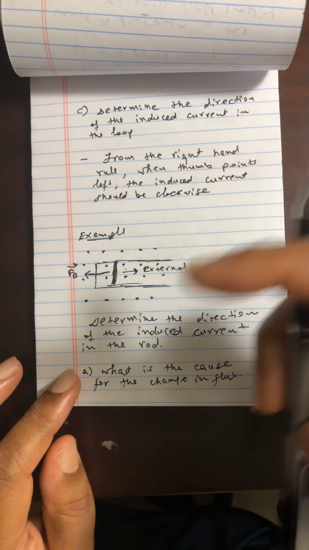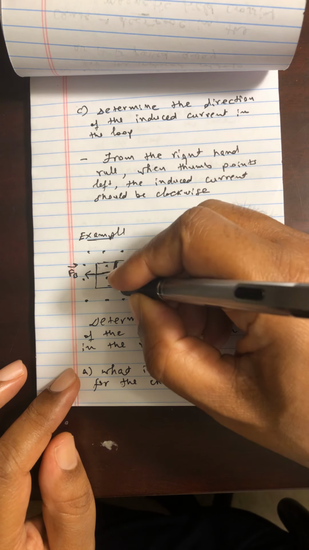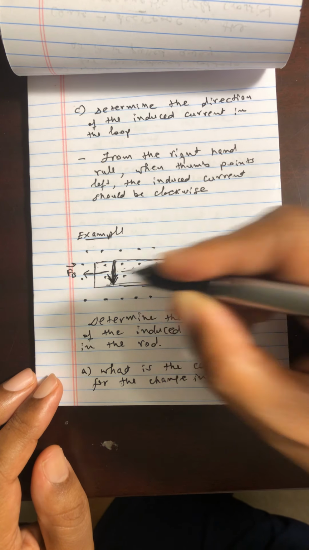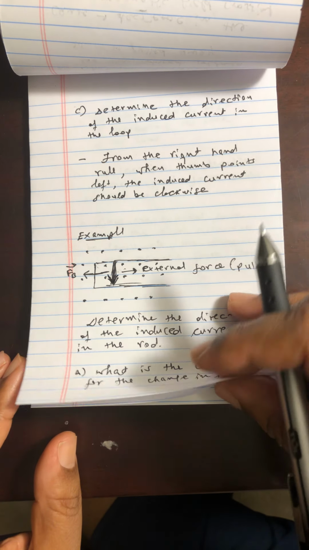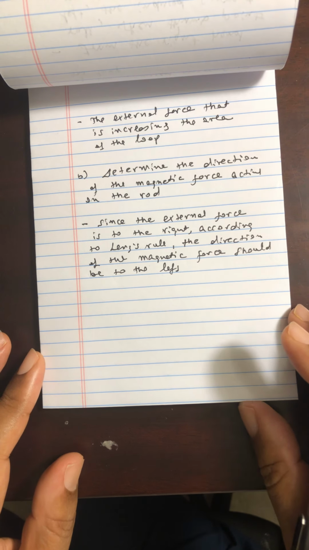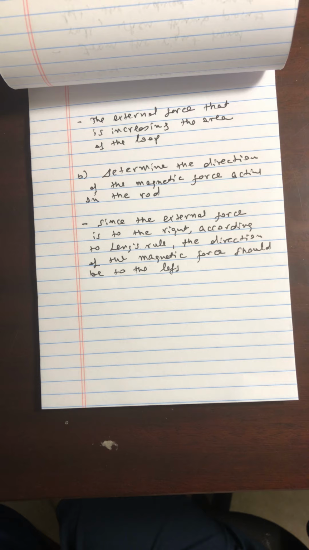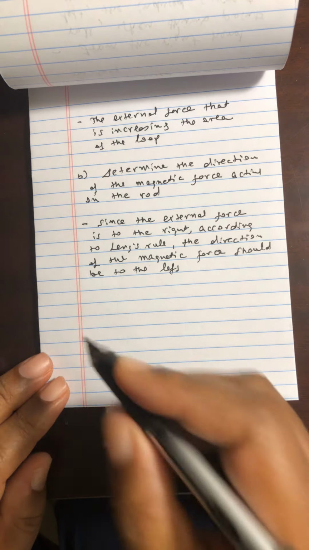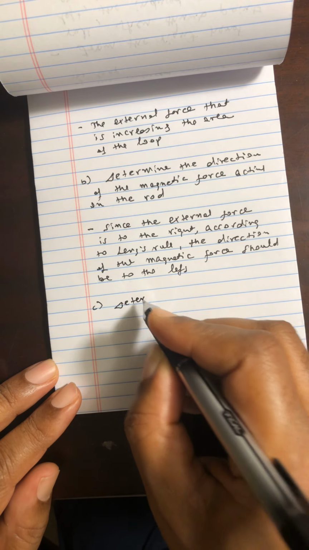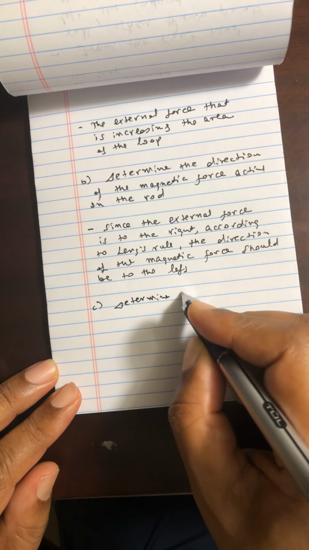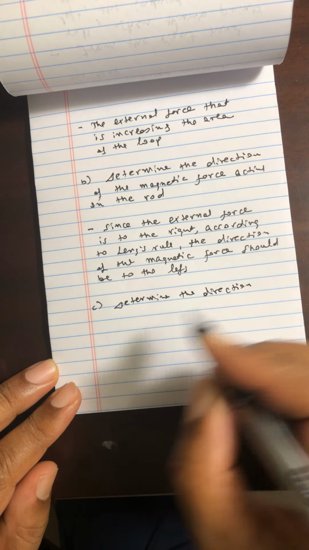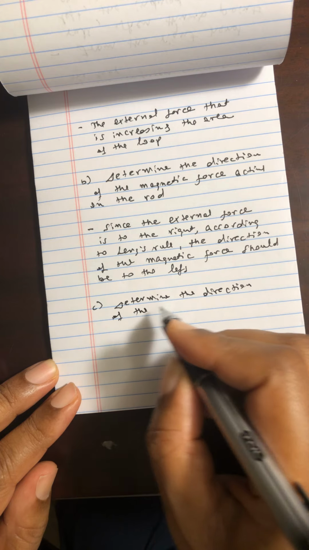From the right hand rule, or the screw rule, the direction of the induced current should be down the road. So let's say D, determine the direction of the induced current.